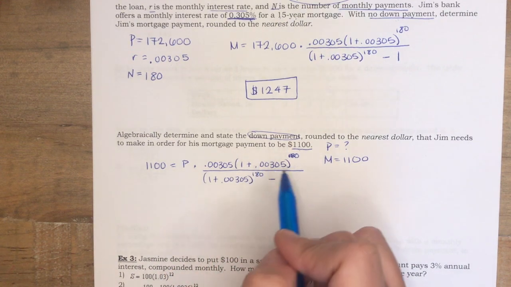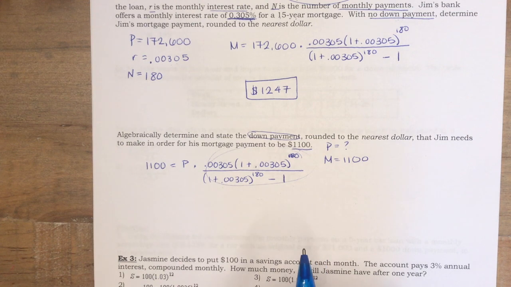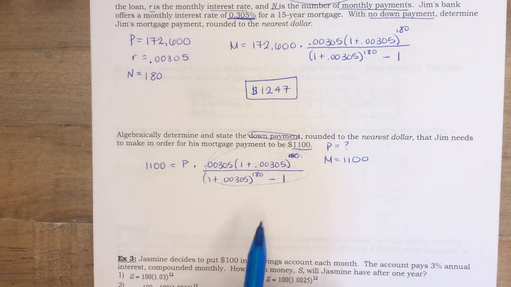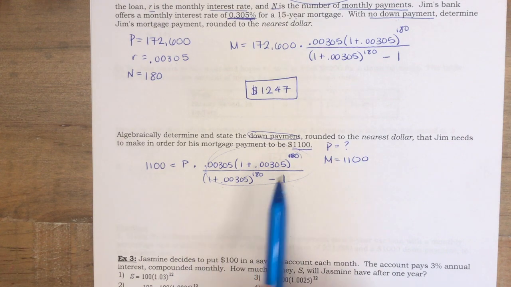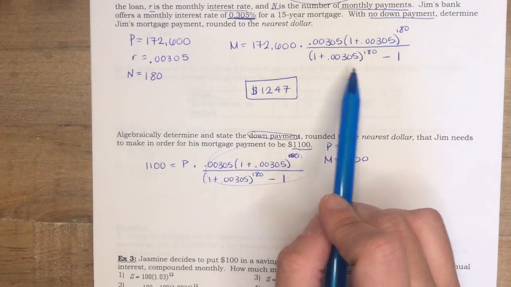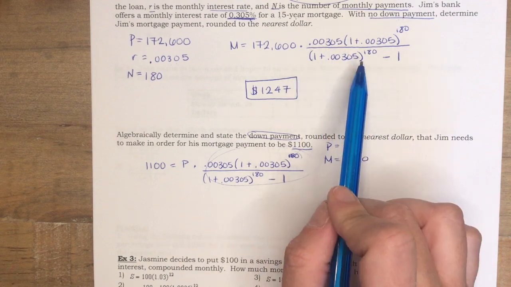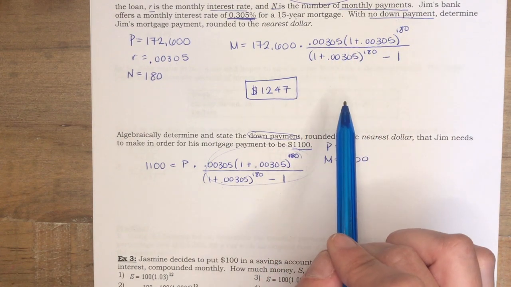So you might want to put this whole crazy mess into the calculator first, get that decimal, and then just divide by that. Now you don't want to round too much, because if you round too much here, you're going to be off by a lot, okay? You might have it already in the calculator from up here, so you can copy and paste it so you don't have to retype it.